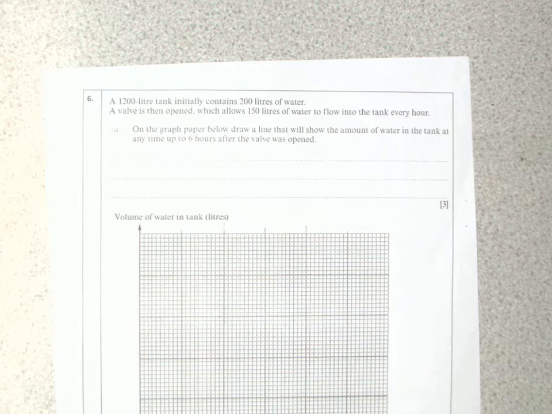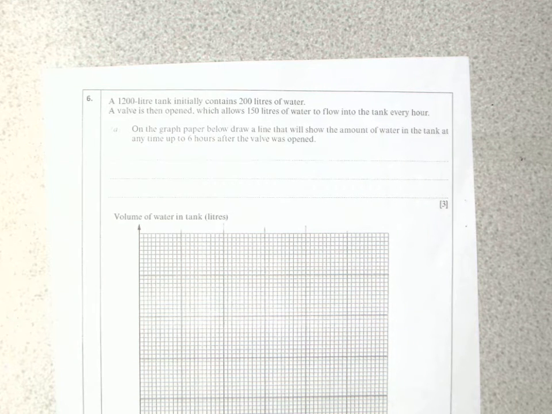A 1200 litre tank initially contains 200 litres of water. A valve is then opened which allows 150 litres of water to flow into the tank every hour. On the graph paper below, draw a line that will show the amount of water in the tank at any time up to 6 hours after the valve was opened.